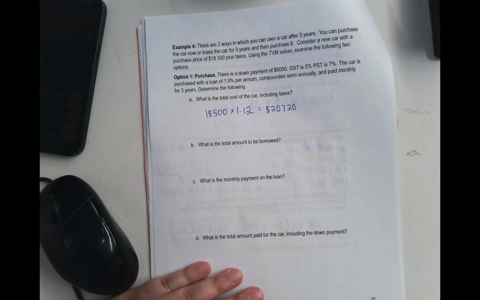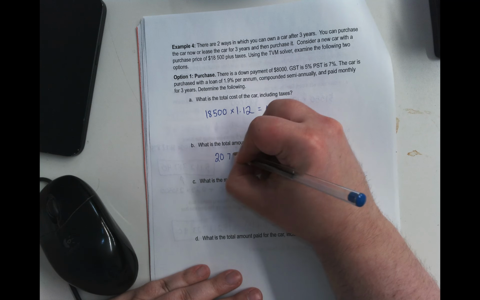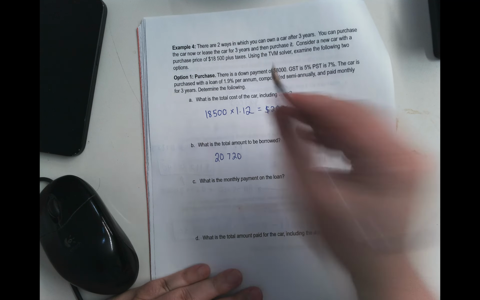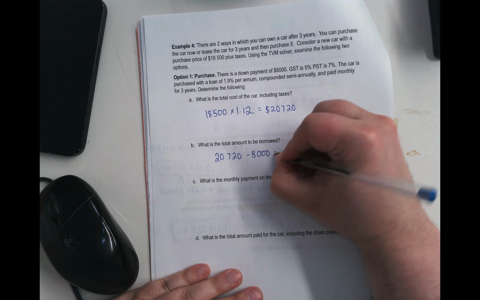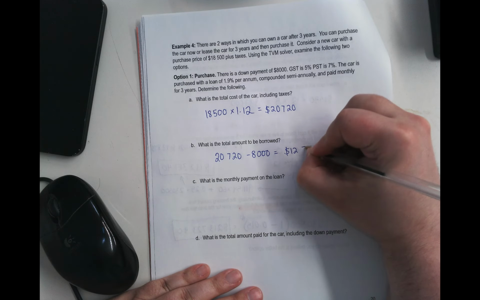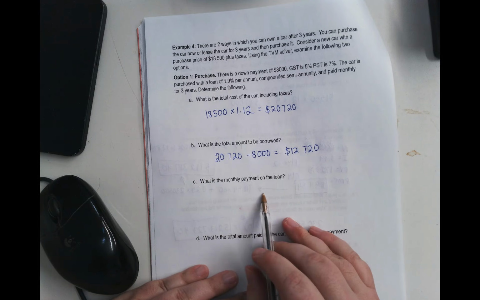What is the total amount to be borrowed? Well, this is how much the car costs, $20,720 including taxes, but the down payment means that we're paying that up front. So we're going to subtract the $8,000 and get $12,720.